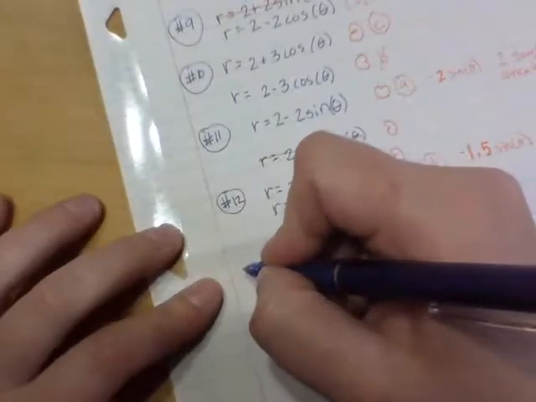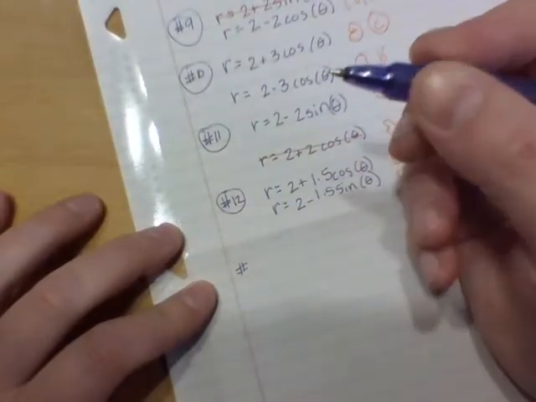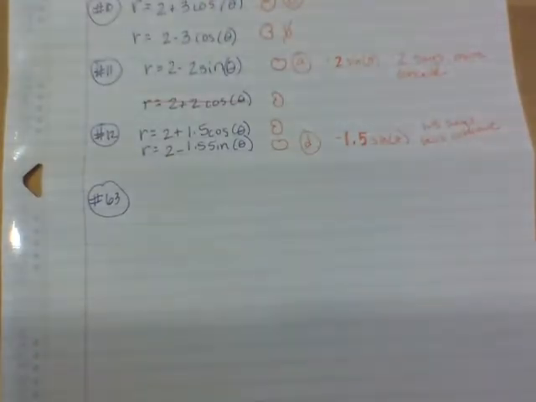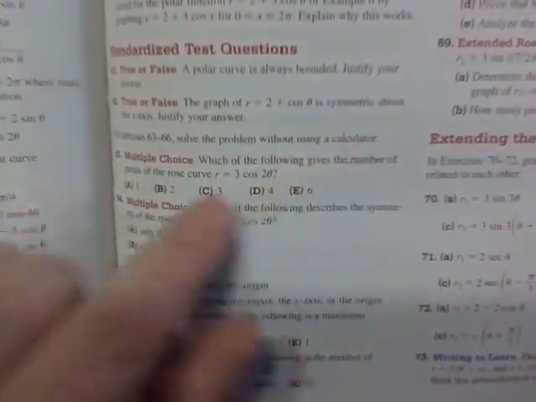All right, so then our next problem is number 63. And so in number 63, we are given a multiple choice question here. 65, there it is. So which of the following gives the number of petals of the rose curve?